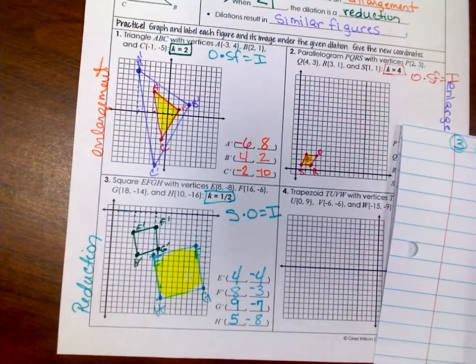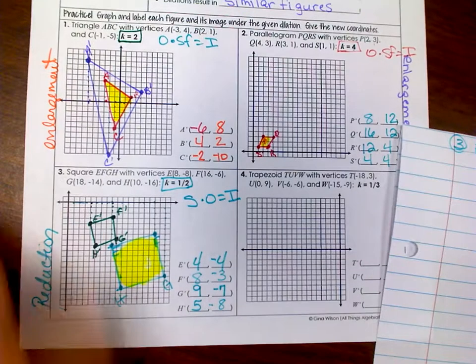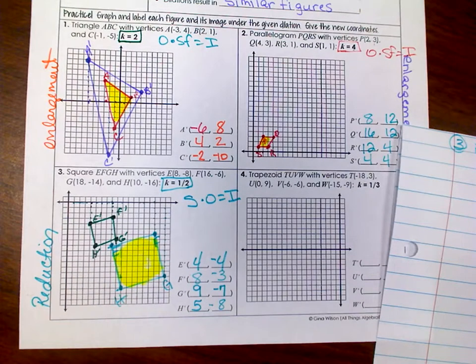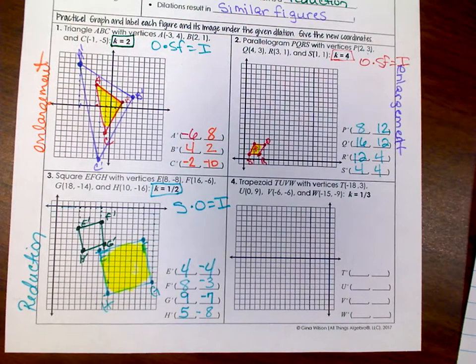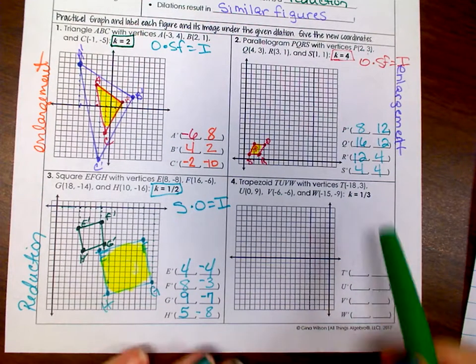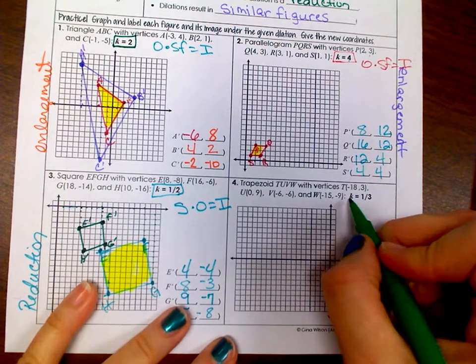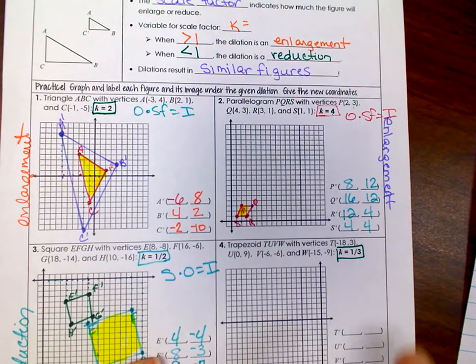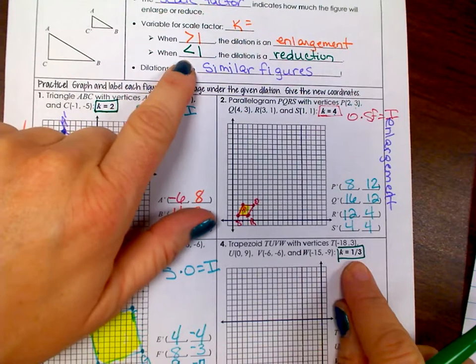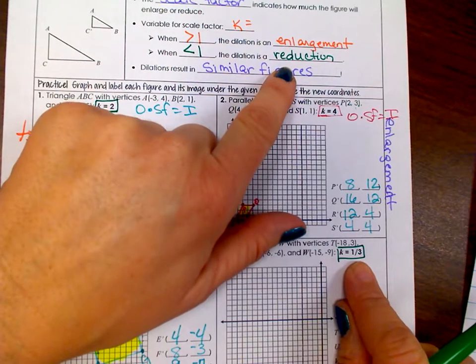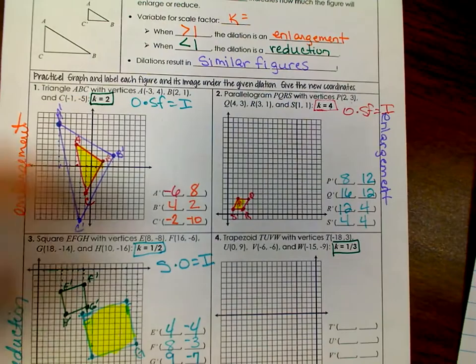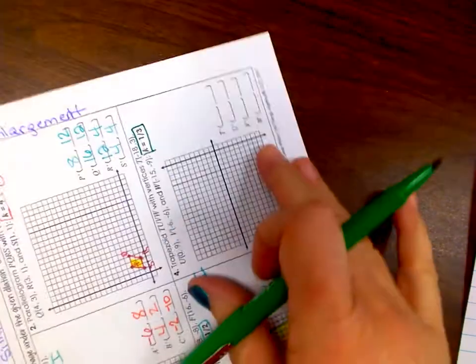And there's our dilation of a reduction to the new figure. Number 4, our scale factor, because remember, K stands for scale factor. And again, it's less than 1, so it's going to be a reduction. So on the side of your paper, you need to write reduction.